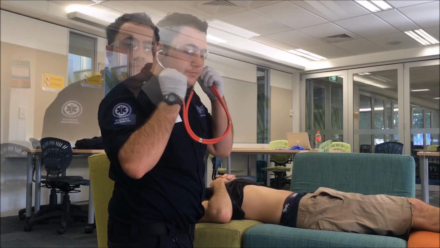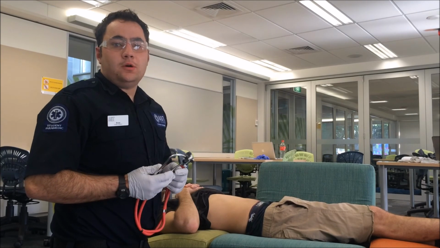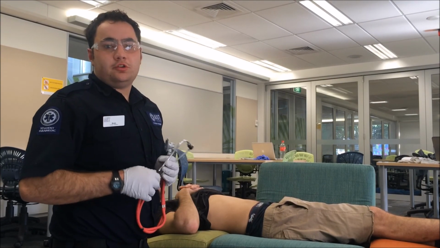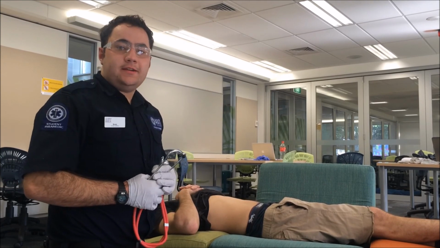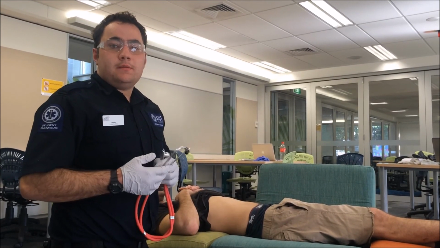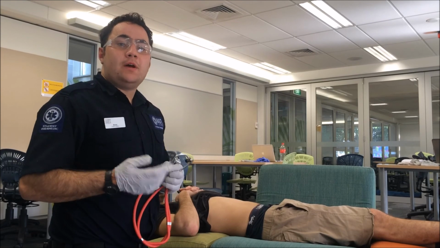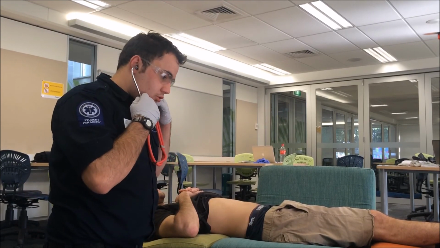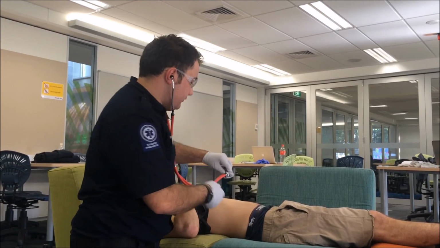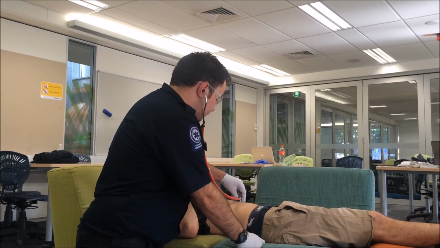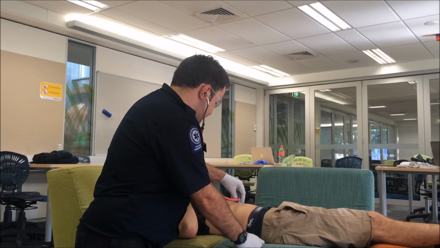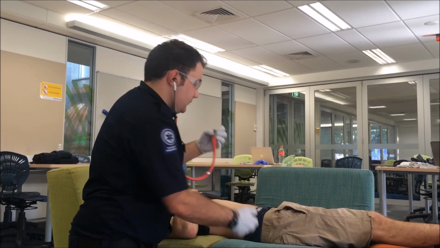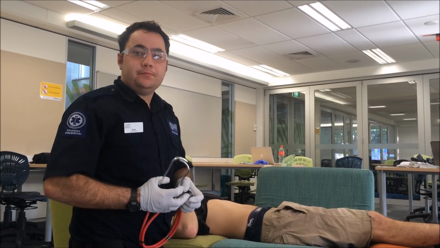Fantastic. Good. I'm now going to auscultate for bruits. A bruit is a swishing sound heard in the major arteries of the abdomen that could indicate vascular disease or abdominal aortic aneurysm. You can do this by auscultating just over the aorta, and these sounds will usually be heard during systole. No sounds were heard there.